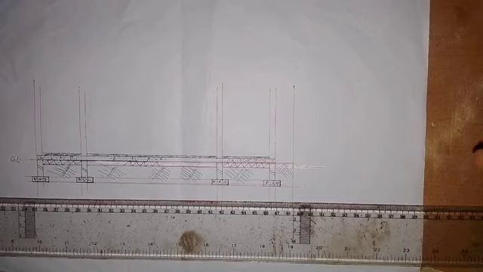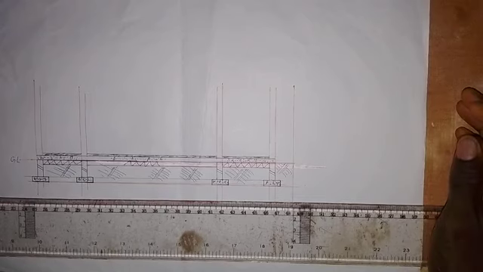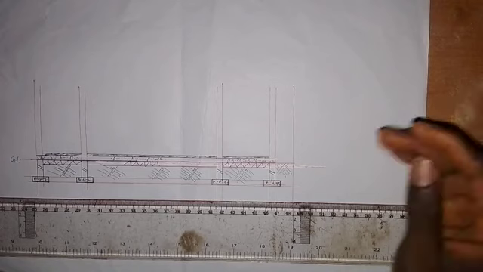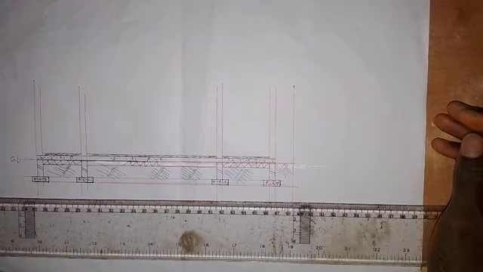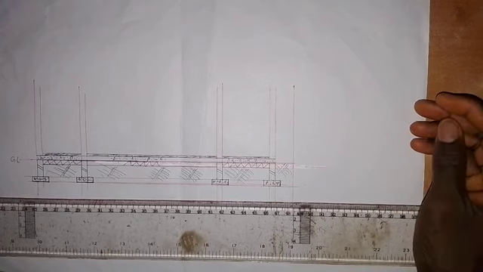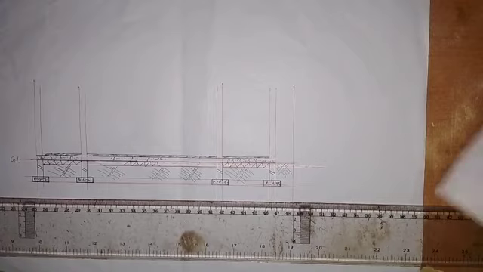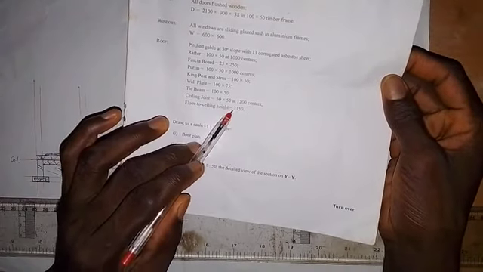Alright, welcome back to my channel, and here we'll be working on the sectional view of the building roof, as we have worked on the sectional view of the floor to foundation. So now we want to work on the sectional view of the roof of the building, and as we have here, the floor to ceiling height is 3,100.